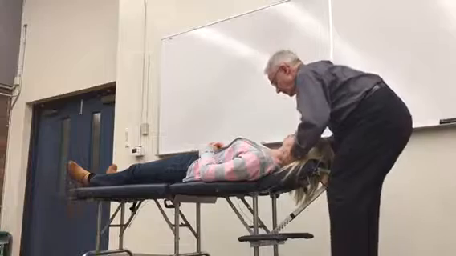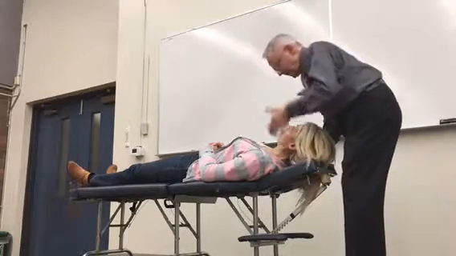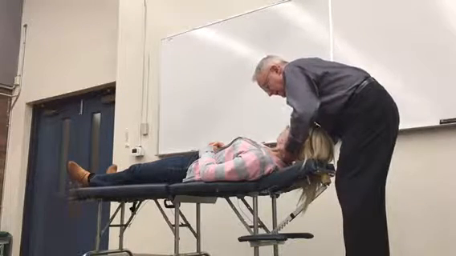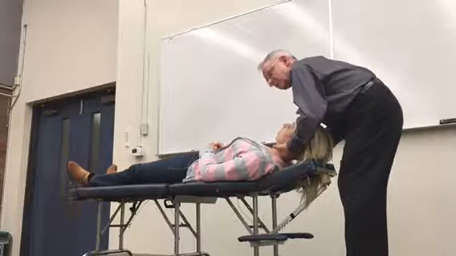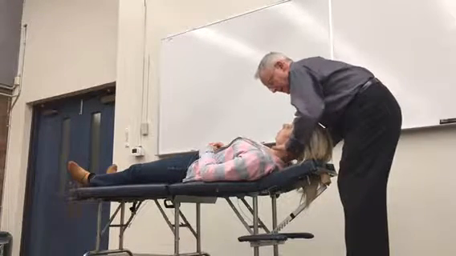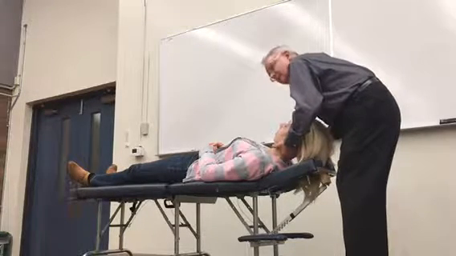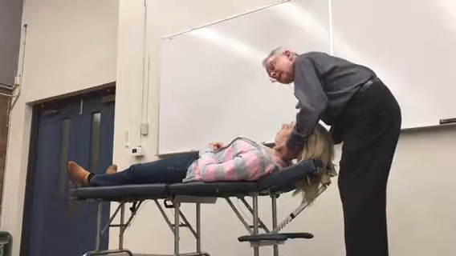So we're going to bring the head into some flexion. Then this hand, the fingers get wrapped around the upper C-spine. So they're actually sort of putting a squeeze on the upper cervical spine. Then the palm of my hand and the heel of my hand helps to keep the head flexed like this, okay? Then I'm going to turn the head to the left.